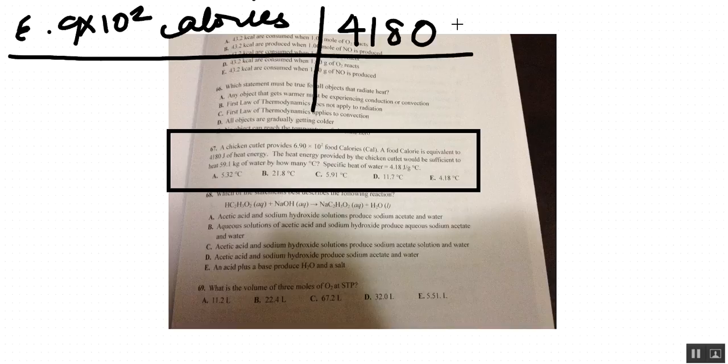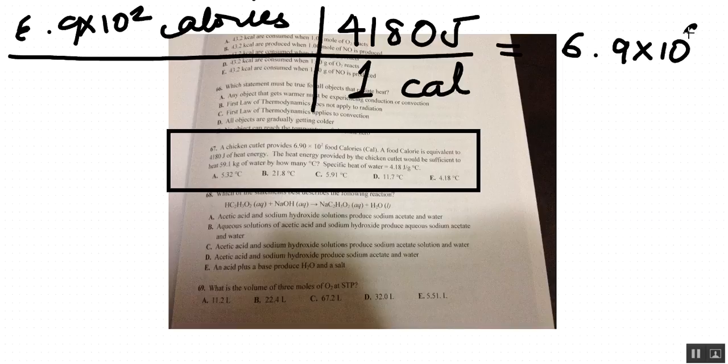So we're going to do 4,180 joules divided by 1 food calorie. That's going to give you the answer in joules, and I'm guessing we need the answer in joules. I don't know that yet, but we're going to do 6.9 times 10 to the power 2 times 4180. Whatever this answer is, that in joules is the energy given by a single chicken cutlet, right?